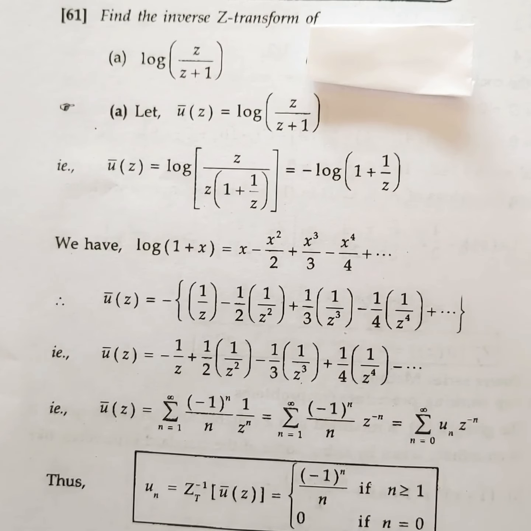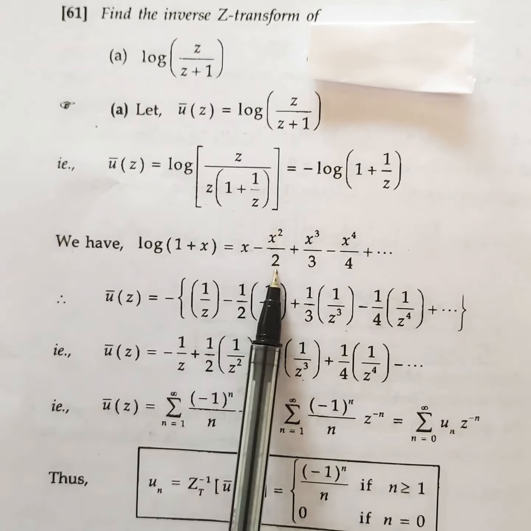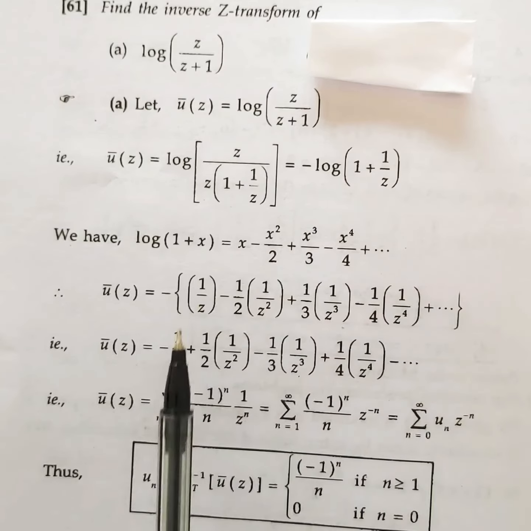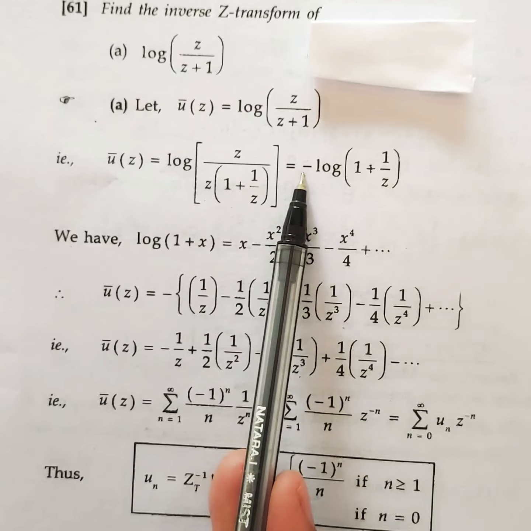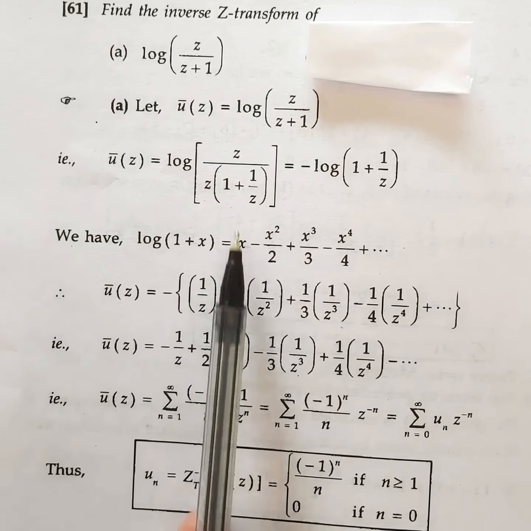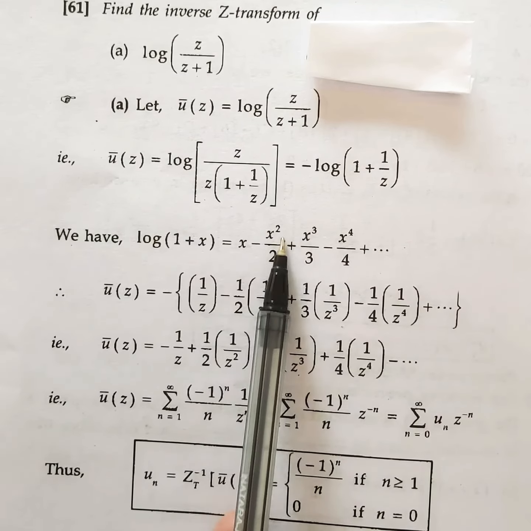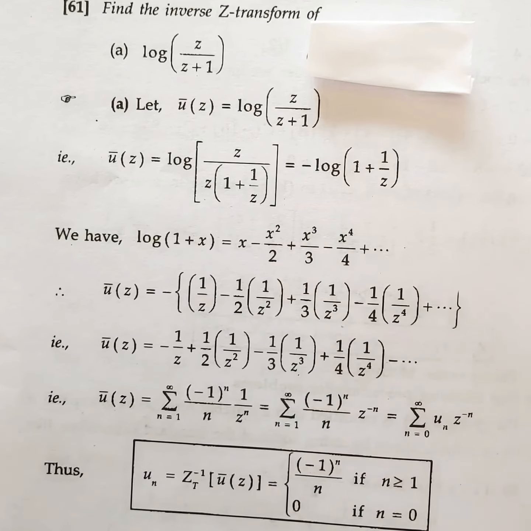Now we have to relate it to an infinite series. What is log of 1 plus x? We know log of 1 plus x is x minus x square by 2 plus x cube by 3 minus x power 4 by 4 and so on. Alternate signs are plus, minus, okay? But here please be careful, there is one negative sign outside. In the place of x I have replaced 1 by z: minus 1 by 2 into (1 by z) the whole square, plus 1 by 3 into (1 by z) the whole cube, etc.